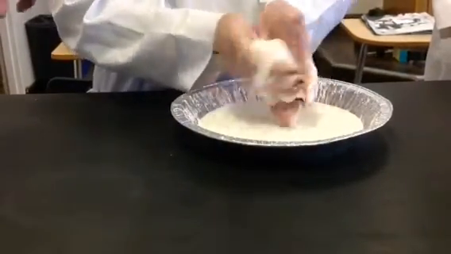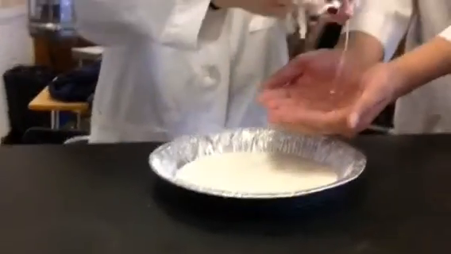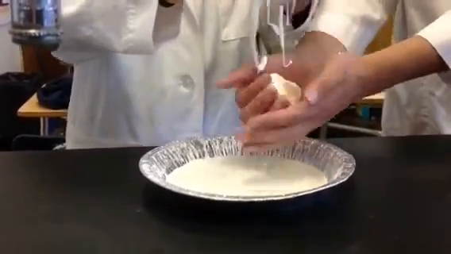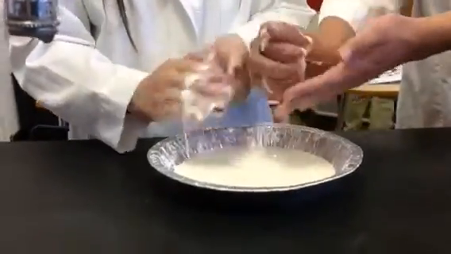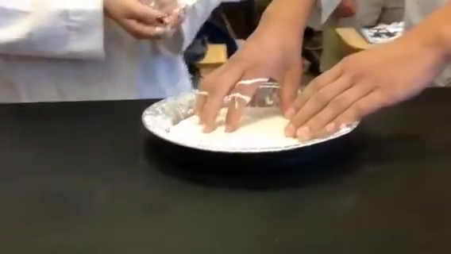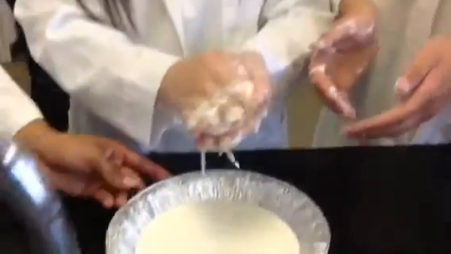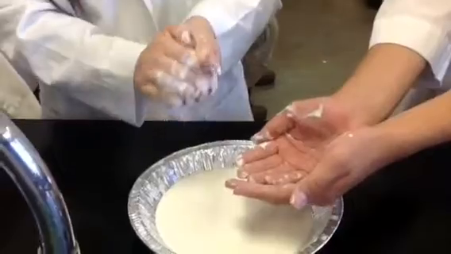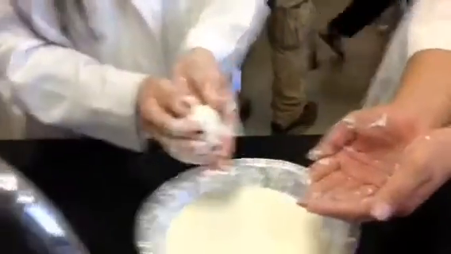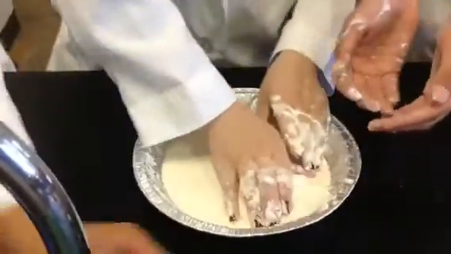Here the substance is a solid, and when let go turns into a liquid. Again, this is showing a solid turning into a liquid.